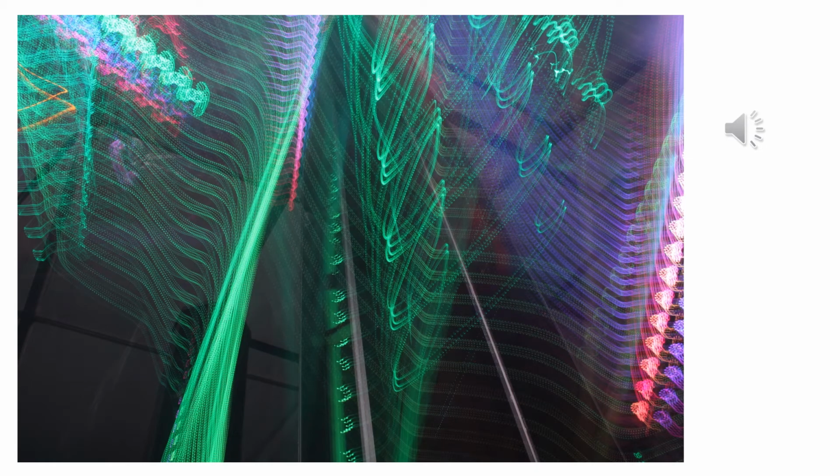Now, this is a good example of a slow shutter speed. So the camera's been set to TV. We've adjusted it so the camera shutter stays open. And this is actually Christmas lights, which have just been moved around for about 4 or 5 seconds. And then the shutter is closed. And you get this great trace of light, which has been captured by the camera.